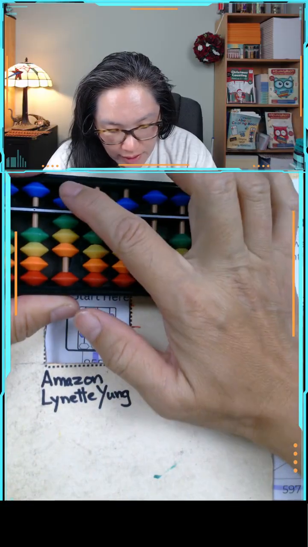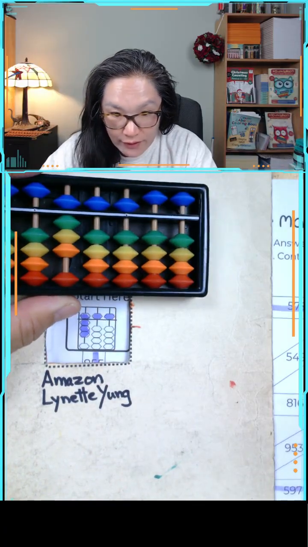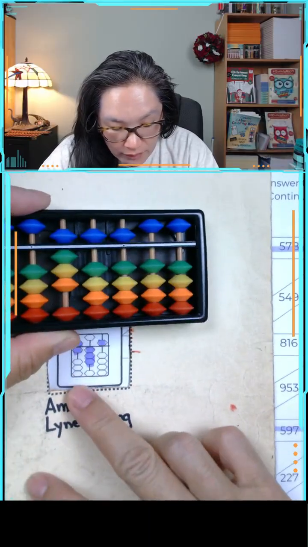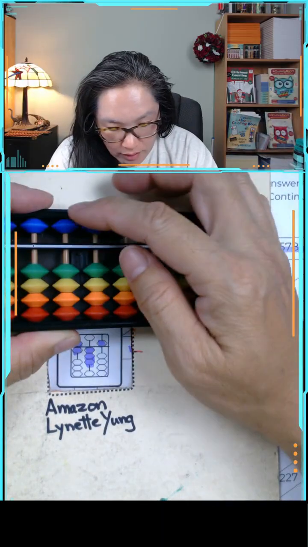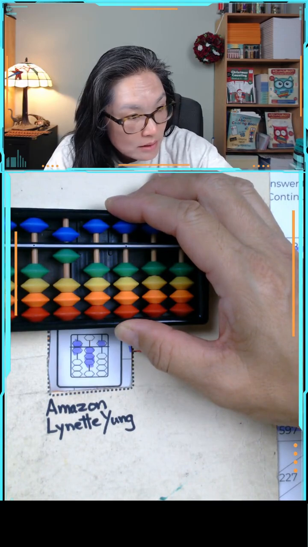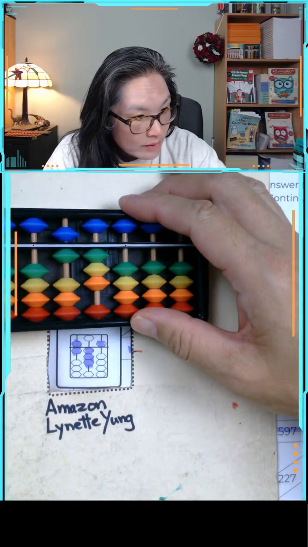That's what it is. 5 plus 3 is 8, and then 5, and then 5. And then we have our next number. We have our 5 plus 1. That is equal to 6. And then we have 3. That's what 3 looks like.